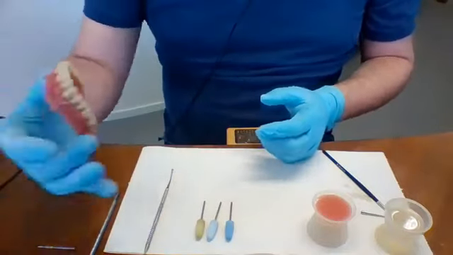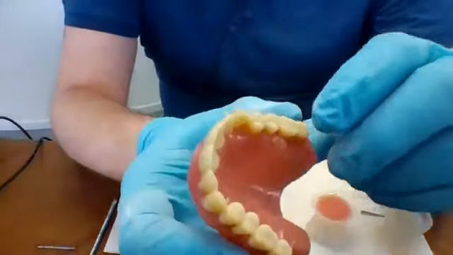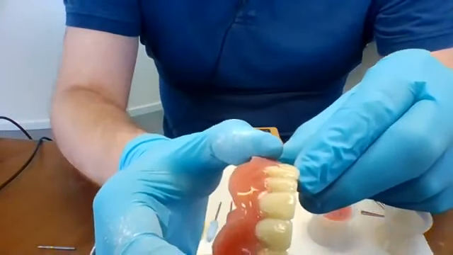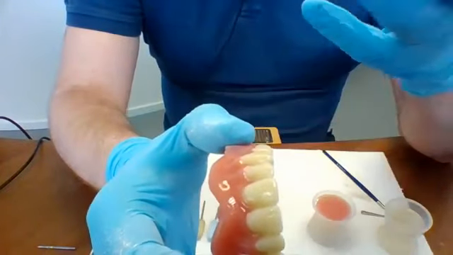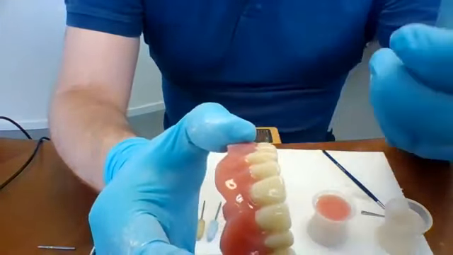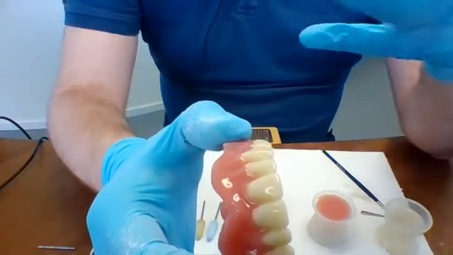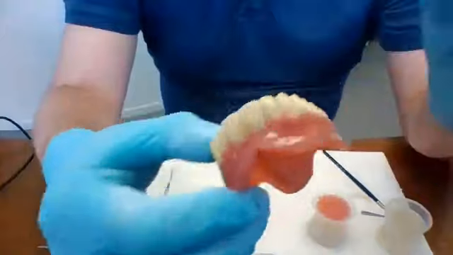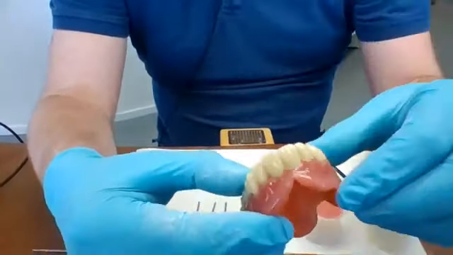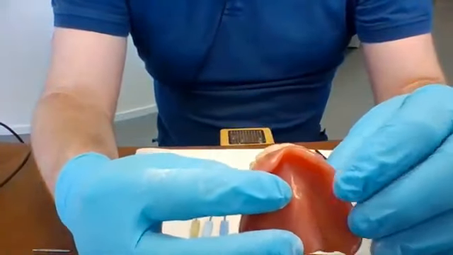So to polish the denture, again, I have here one polished. To polish the denture, you can use your regular acrylic polishing method, so your pumice and your high shine. And that's it, actually. It is as easy as that.